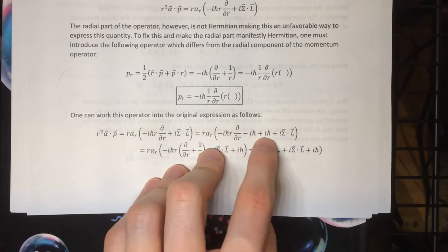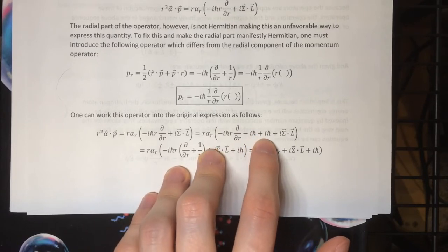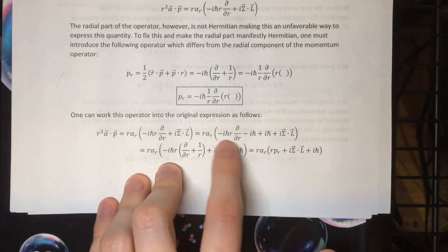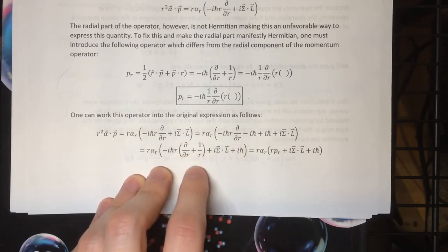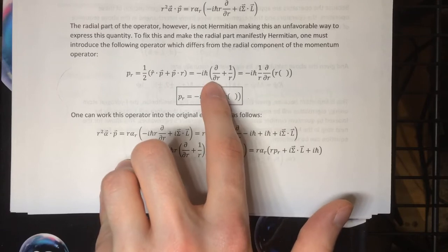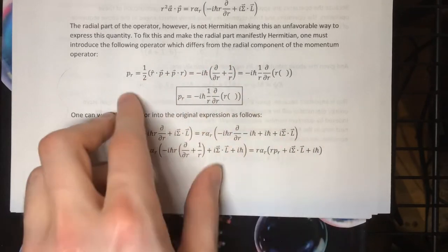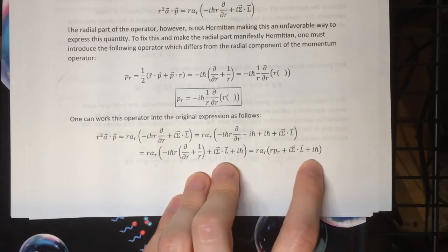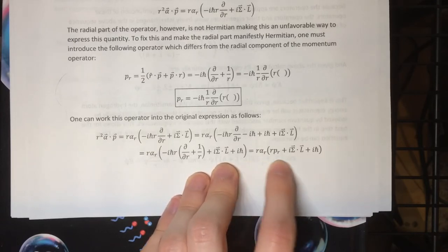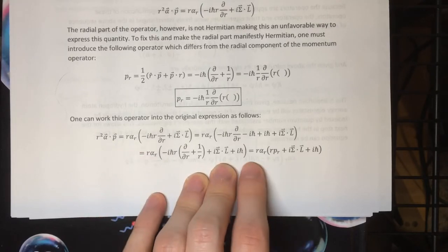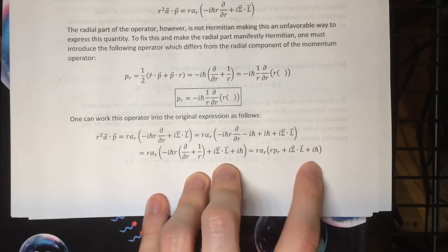Well, let's start by adding and subtracting iħ. And then let's put the added iħ right there. And then let's factor out the minus iħ from this. And then let's also factor out an r. So then we get that. However, that's minus iħ ultimately times this times the thing in the parentheses there. So it's just p_r. So we've figured out how to work it in. So then just writing that out, we have this way of writing the r squared alpha dot p operator in spherical coordinates in a very convenient, elegant way.